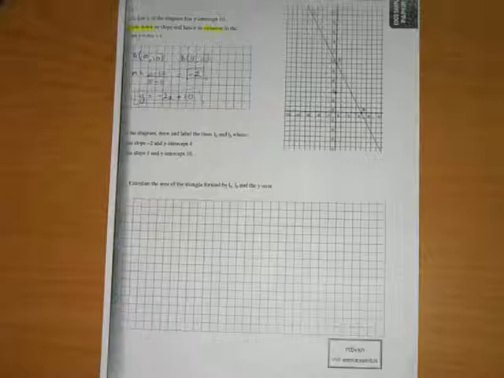So those dots can be joined, and the line labeled L2. So that's a rise of 2, a run of minus 1.